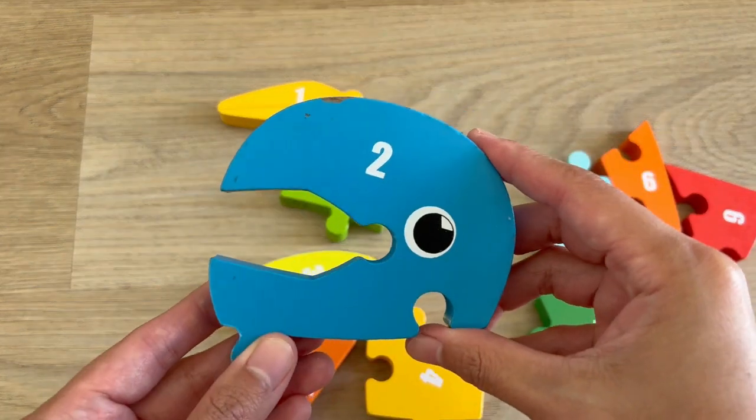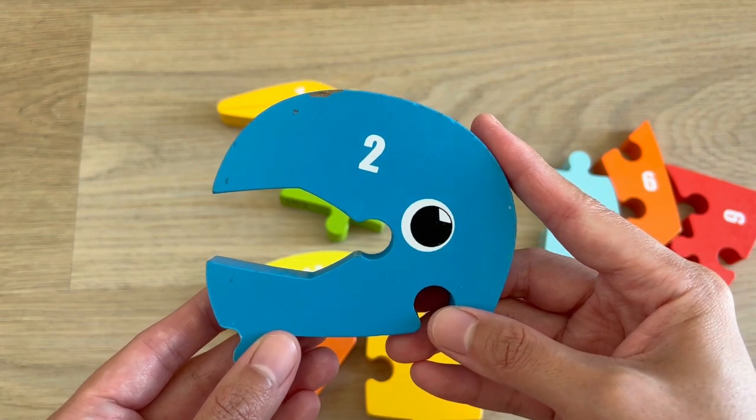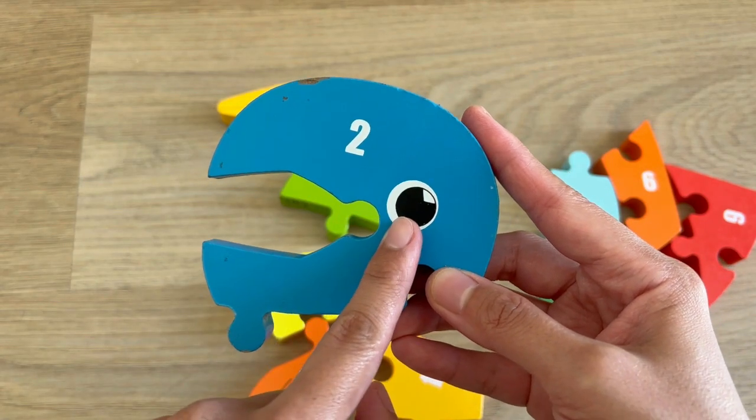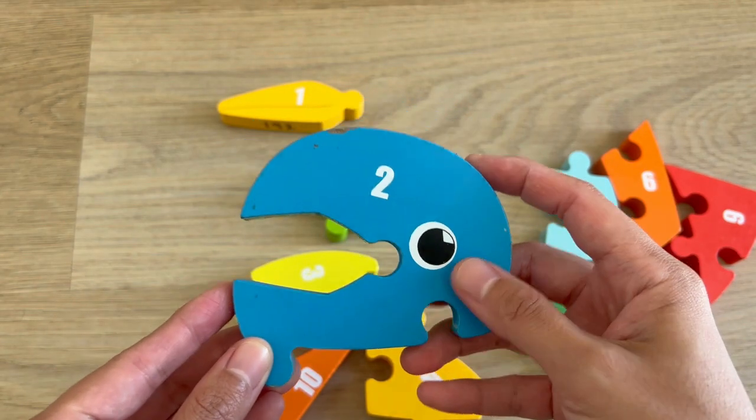Next is the number 2. Dalawa. And this is the eye of the bird. Dalawa.